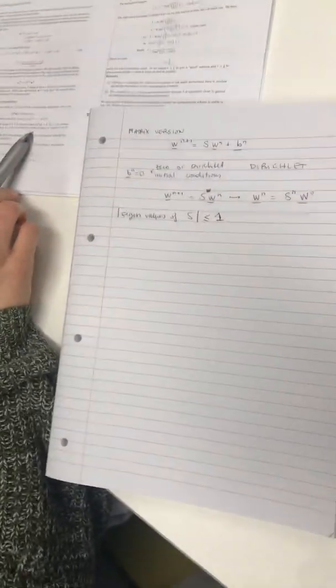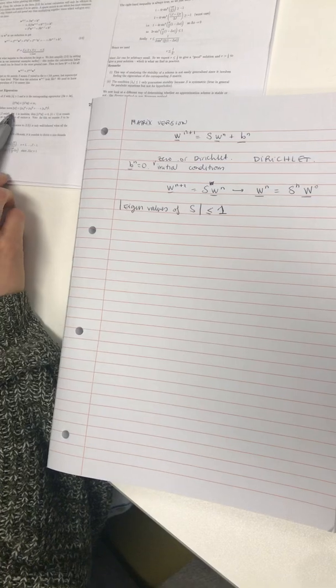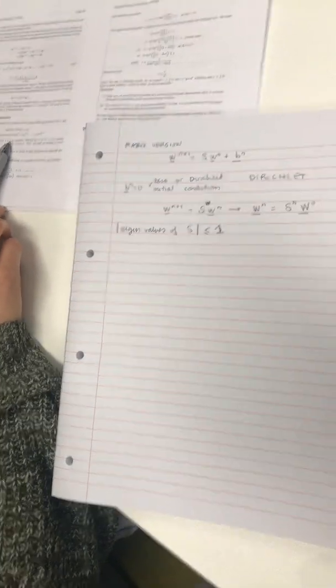Of course, if lambda is positive, and so on, we want lambda to be smaller or equal than 1. That's basically this.